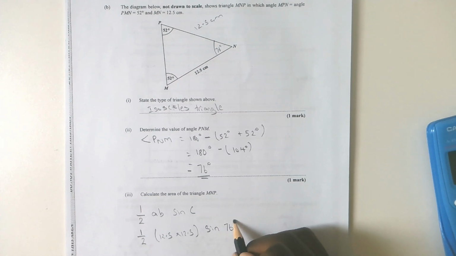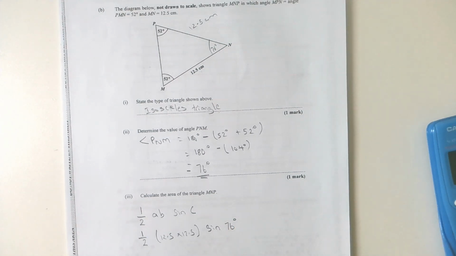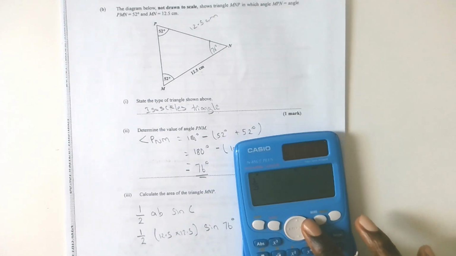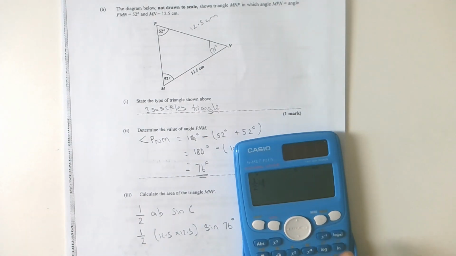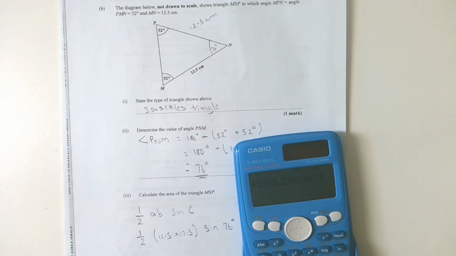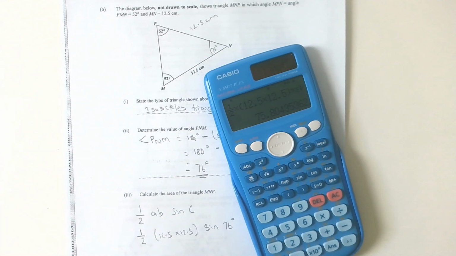Putting that into our calculator, we're going to have half times 12.5 times 12.5 multiplied by sine 76 degrees, which would give us our answer as 75.8.